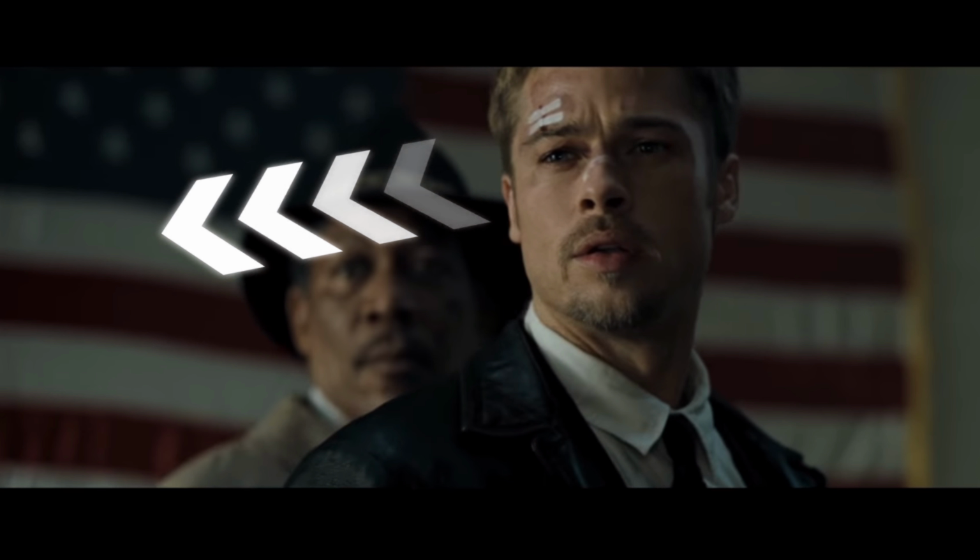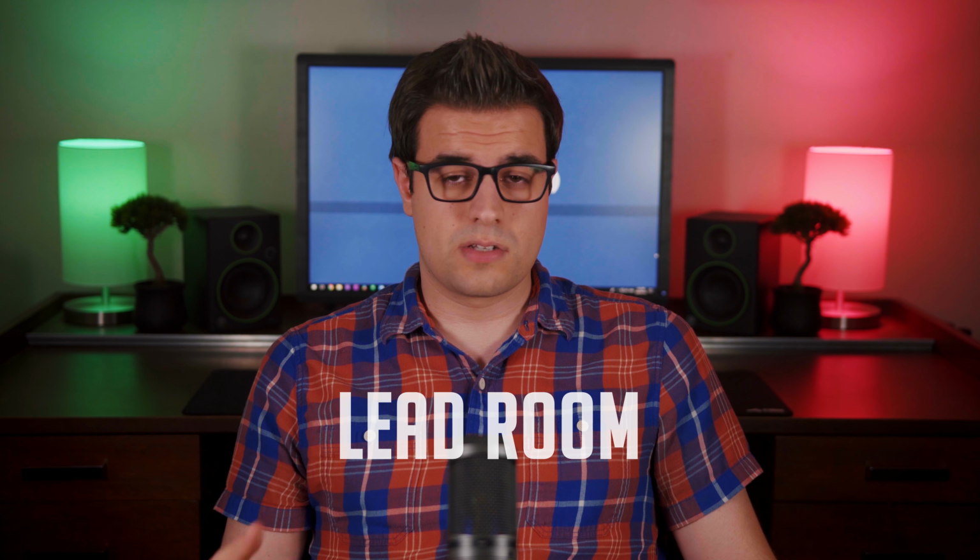Let's go back to the frame we were just using. Notice how he's looking to the left of the frame from the right of the frame. Generally speaking, you want to have subjects on the right side of the frame facing left and subjects on the left side of the frame facing right. This is called lead room. There are creative instances where this rule is broken, but we'll save that for another day.